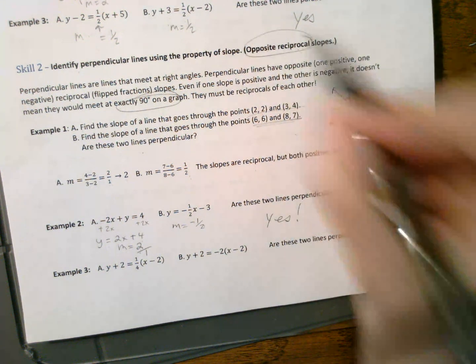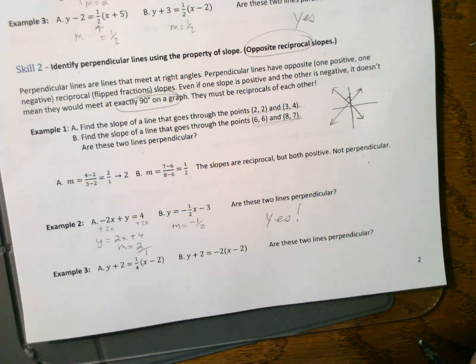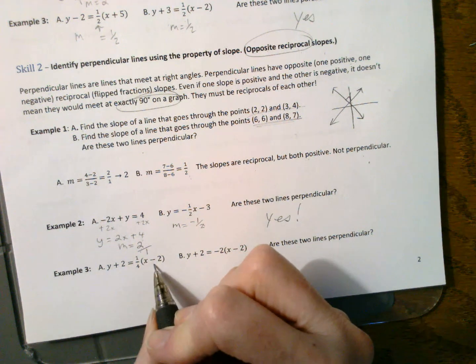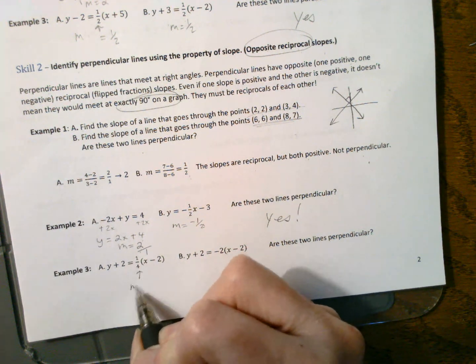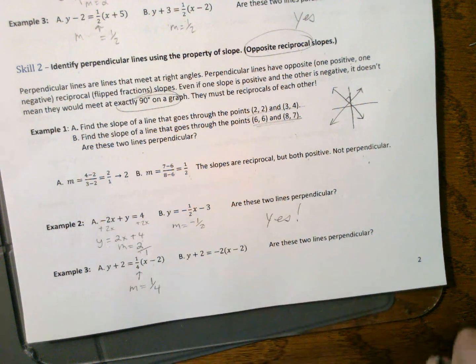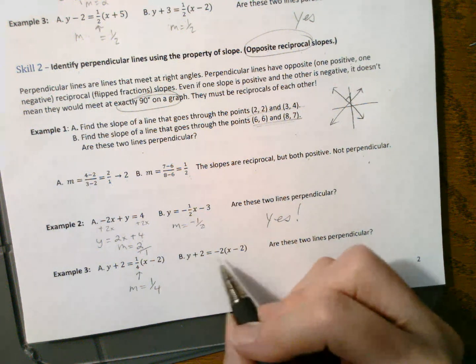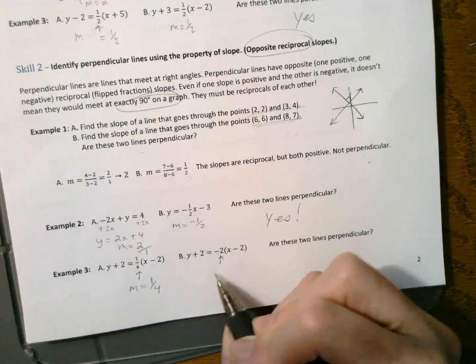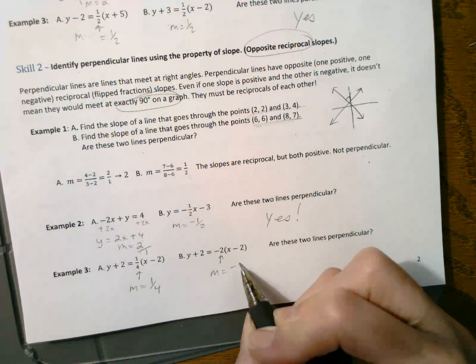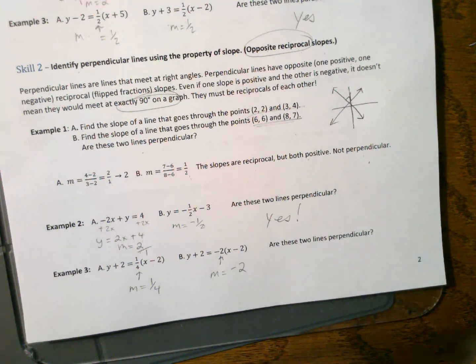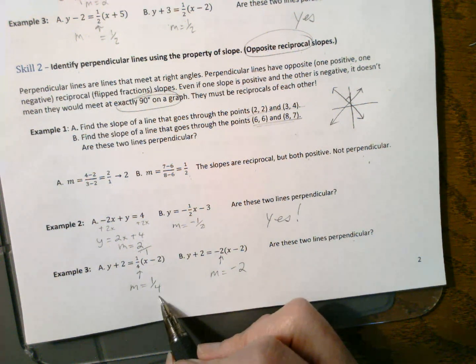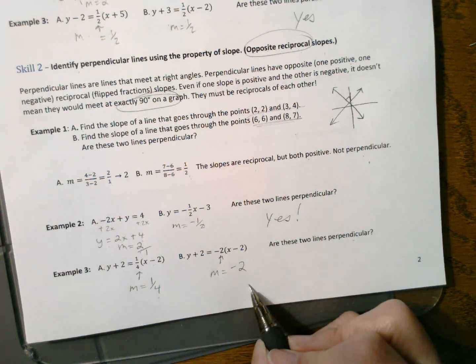Okay, so 2 conditions to make it perpendicular. This is in point slope form, so that is my slope at 1/4. This is also in point slope form, so this slope is -2. Are these two lines perpendicular? No, they are not. Okay, if this was a quarter, then this would have to be a -4. Okay.